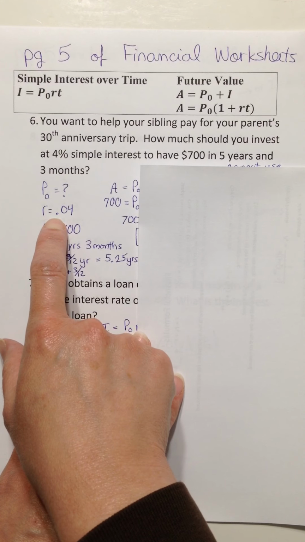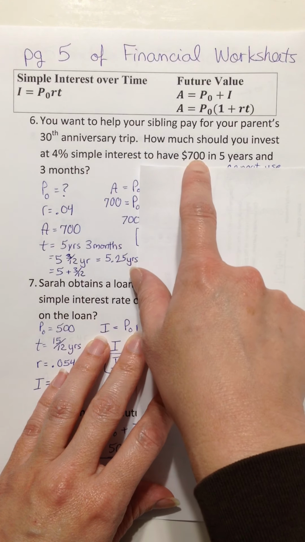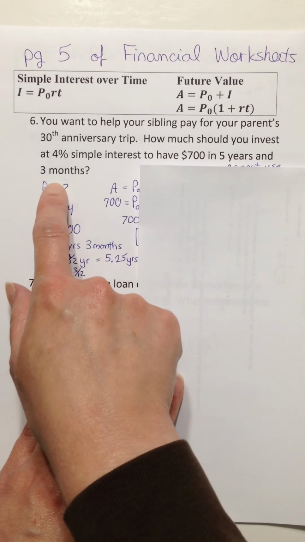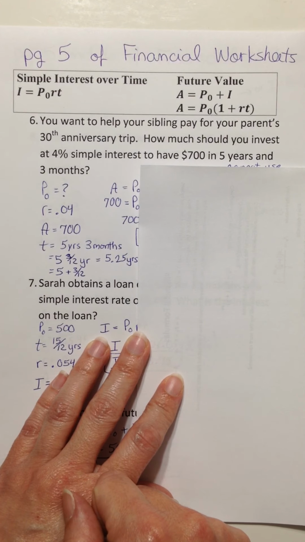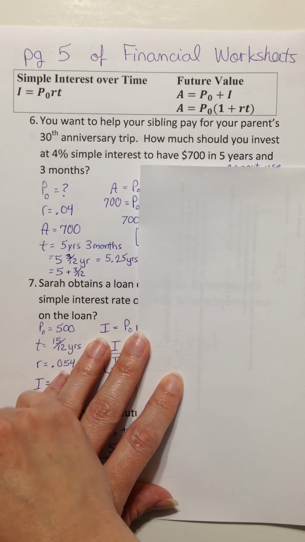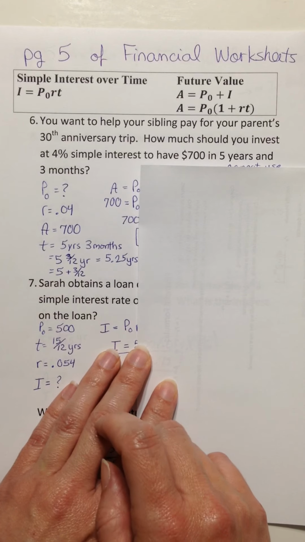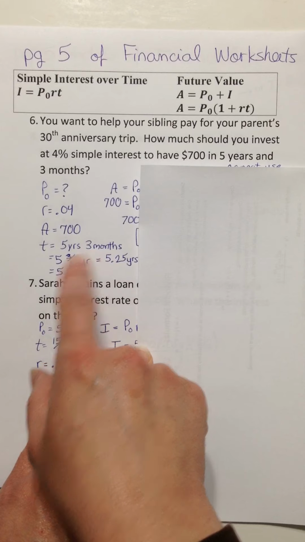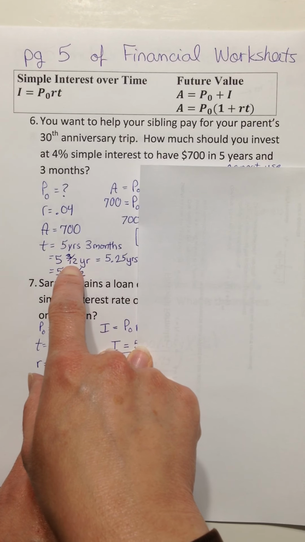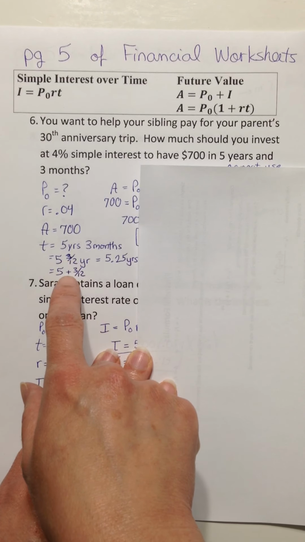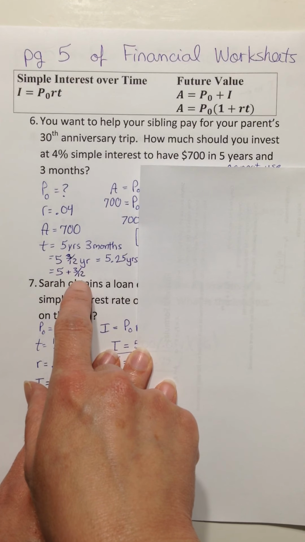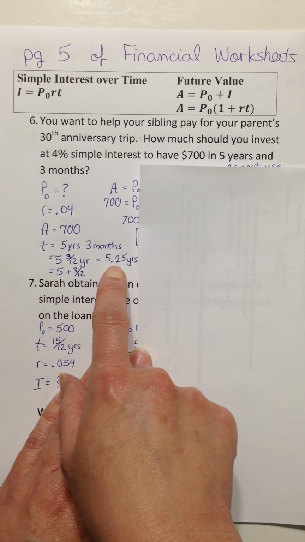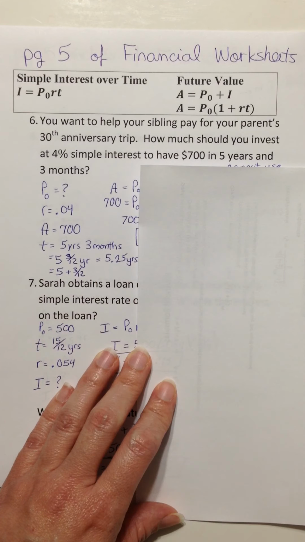The rate is 4% simple interest. To have $700 is the amount you want at the end, so it's the A. 5 years and 3 months needs to be converted to years. So you cannot just write 5.3. 0.3 months is not the correct way to write that. You would have to do 3 over 12. If you wanted to enter that as a fraction, it has to be 5 plus 3 over 12. That would be the harder way to do it. The easier way to put it into the formula would be to convert it to 5.25 years.